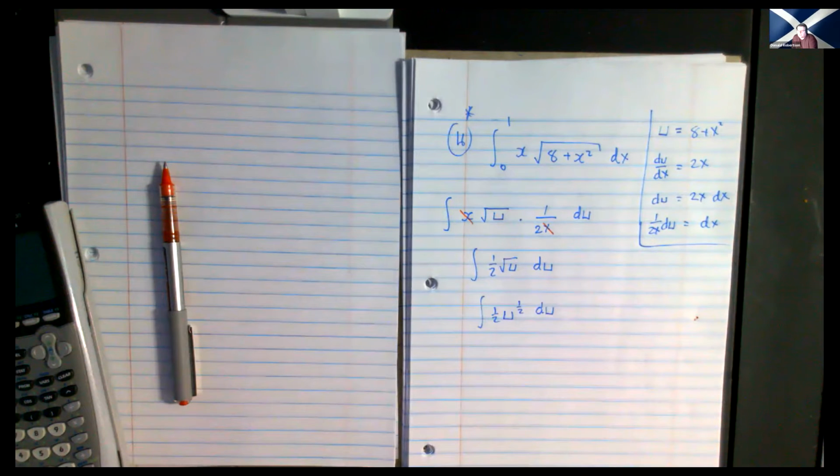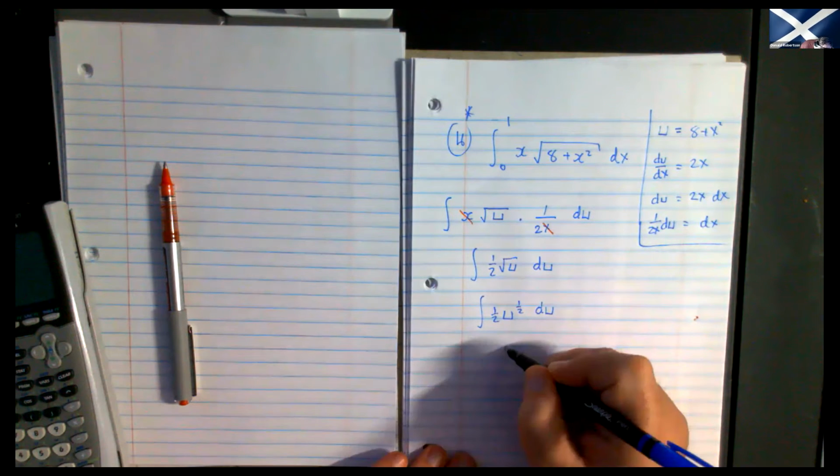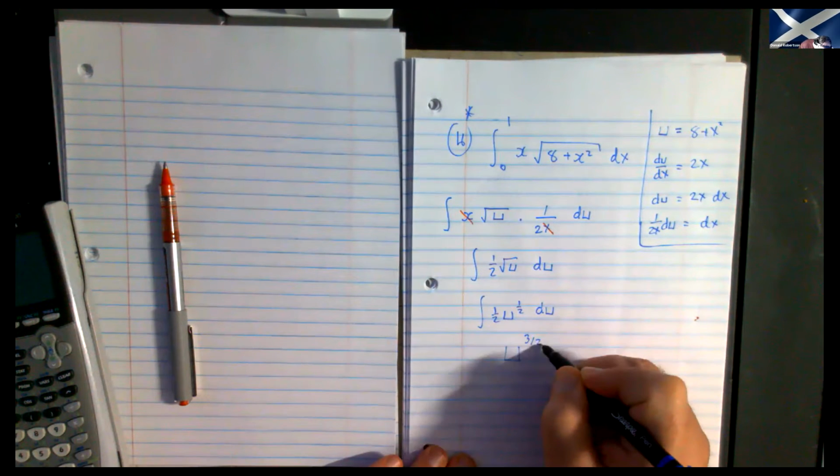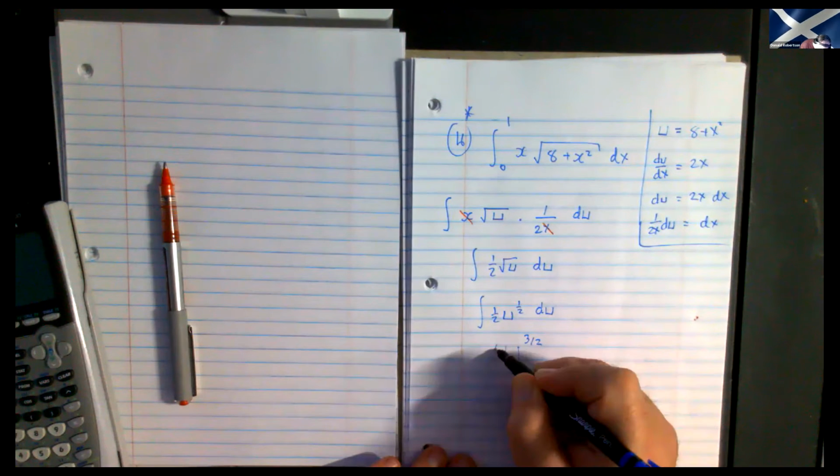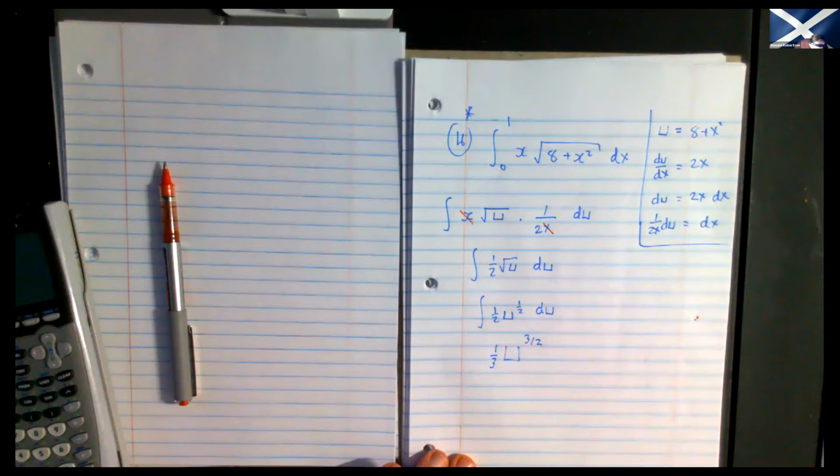Have we seen enough square roots in our life now just to do that without thinking? Have we got to that point yet? I'm guessing we've probably done about 10 square root questions now, haven't we? Where half powers is where you go. Now, power rule. Add 1 to the power. Divide by the new power, which is the same as multiplying by 2/3. 2/3 times a half gets me this guy.